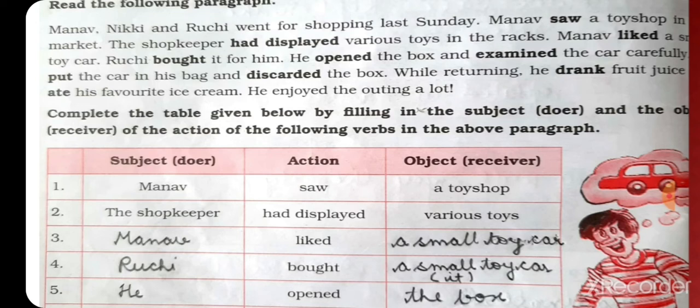Now beta, complete the table given below by filling in the subject. Okay, write down the subject here and the object. Object is the receiver of the action of the following verbs in the above paragraph. Complete the table given below by filling in the subject and the object of the action. Action words are given to you, students. Just you have to write down the subject and the object. Now students, let's see the first one.